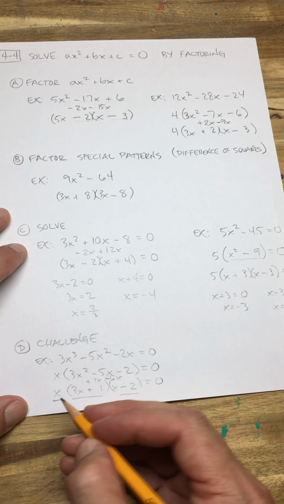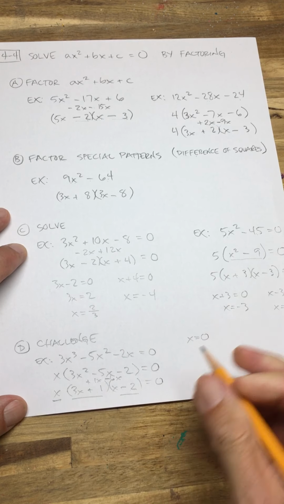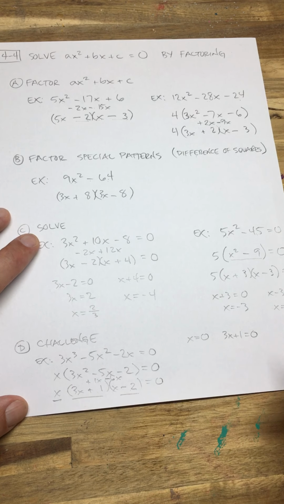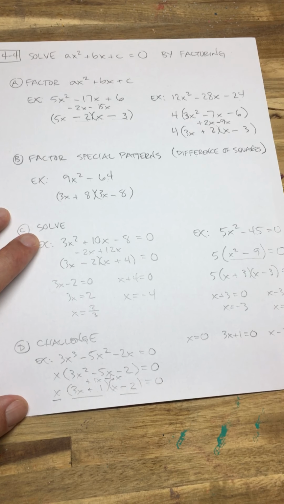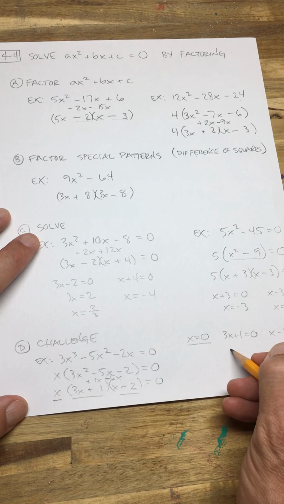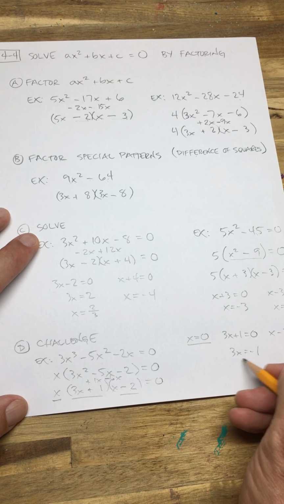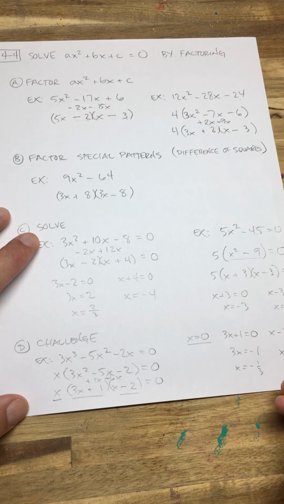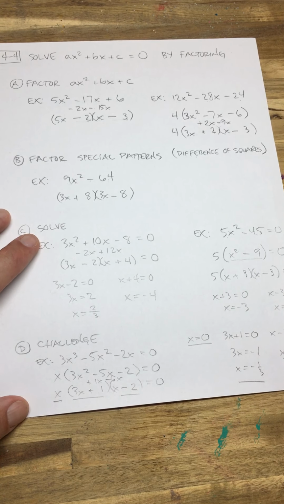So we know that x equals 0. We know that 3x plus 1 equals 0. And we know that x minus 2 equals 0. And this is already solved. This, subtract the 1, 3x equals negative 1. Divide by 3, x equals negative 1 over 3. Here, add the 2, x equals 2, and we're done. We have all our 3 answers.